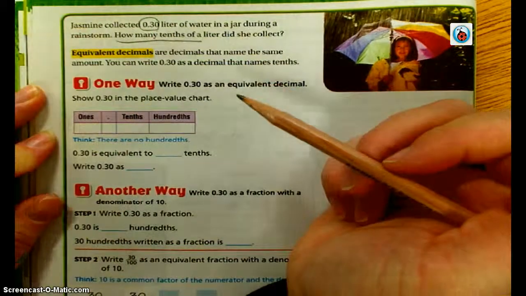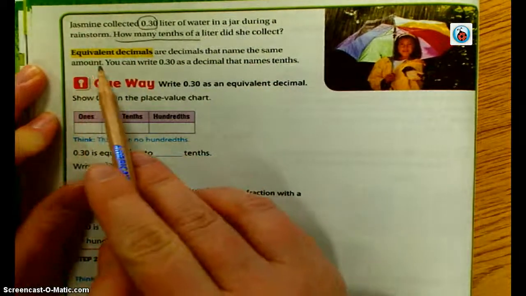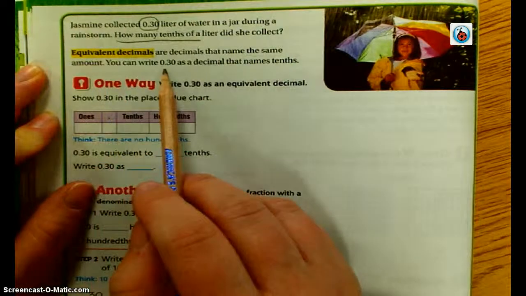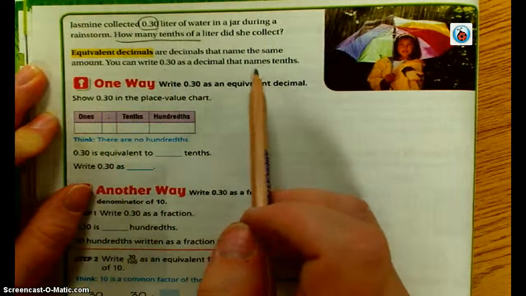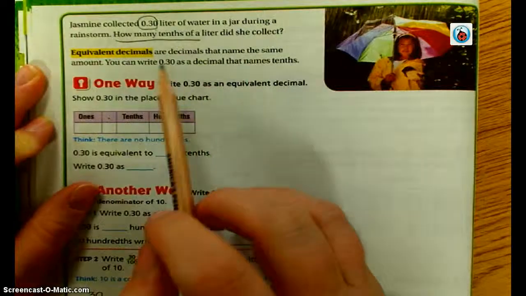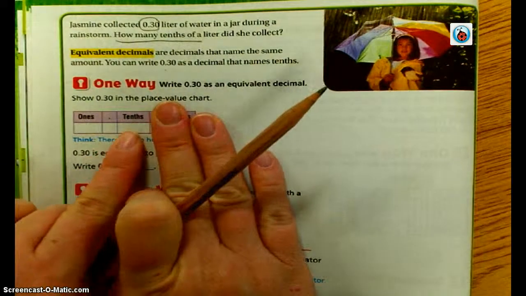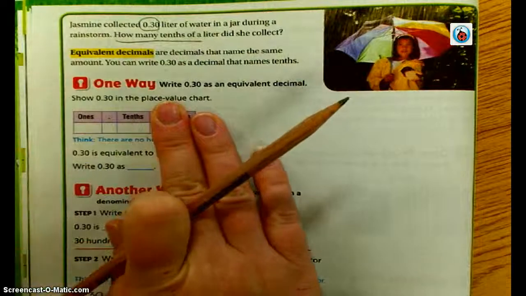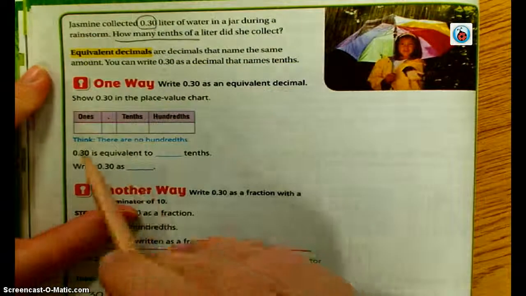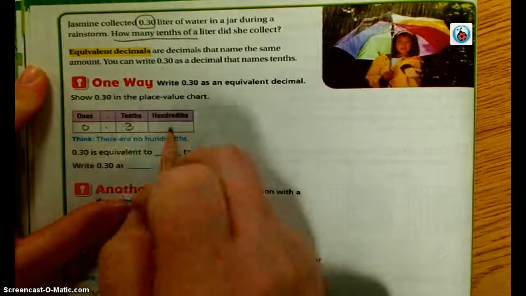I have hundredths. Okay, so I'm going to find equivalent decimals, which are just decimals that name the same amount. You can write 30 hundredths as a decimal that names tenths. If I'm going to turn it to tenths, I can't use the hundredths place. I can only use the tenths place on my chart. So all I'm going to do is write 30 hundredths in my place value chart. So 0 here, decimal point, then 3, and then a 0 in the hundredths.